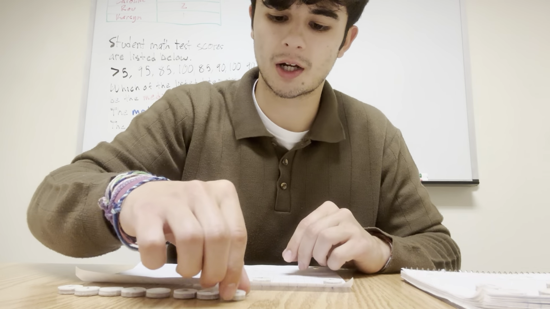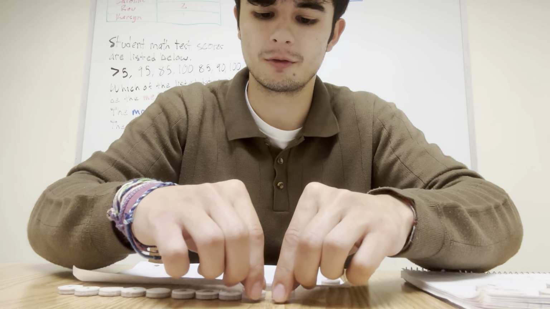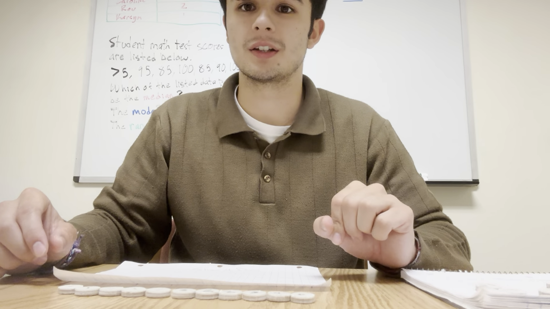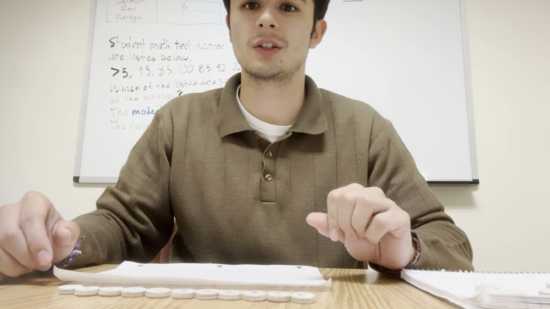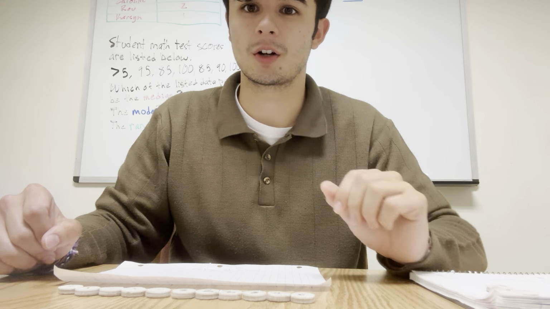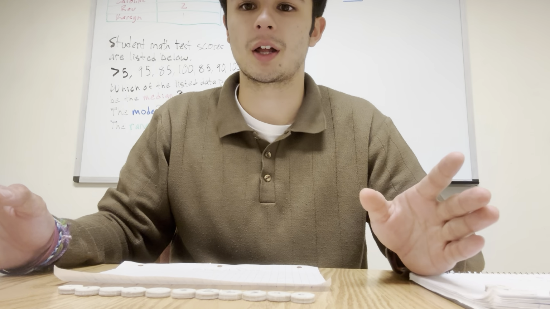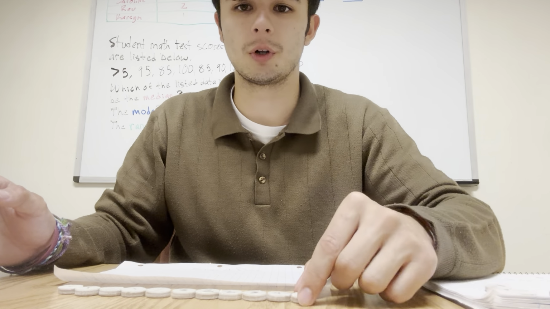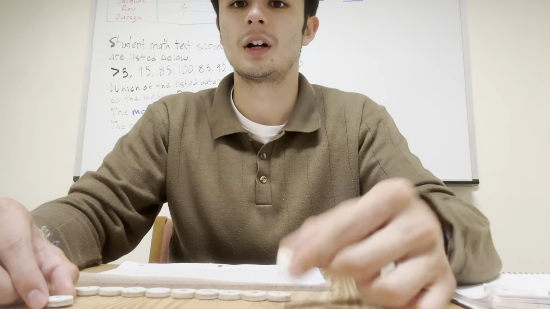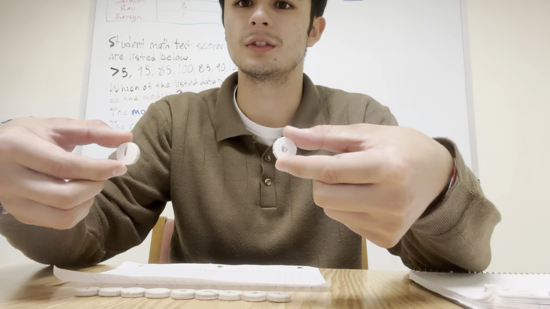Okay, I think lining them up provides a great visual for students to see greatest and least, okay? Because the range is the difference between the greatest and least. Yes, we can look at it on our number line or line plot, but I think this is a great visual because we can pull out the greatest, and we can pull out the least. The greatest is 6, the least is 1.